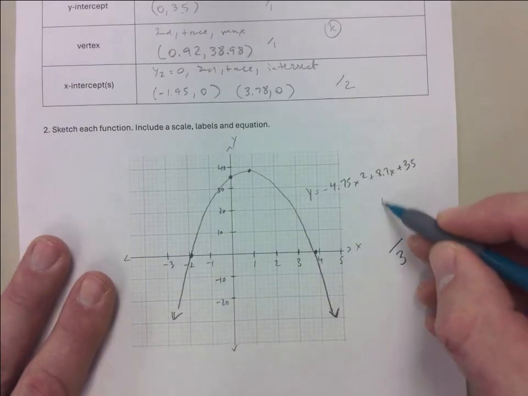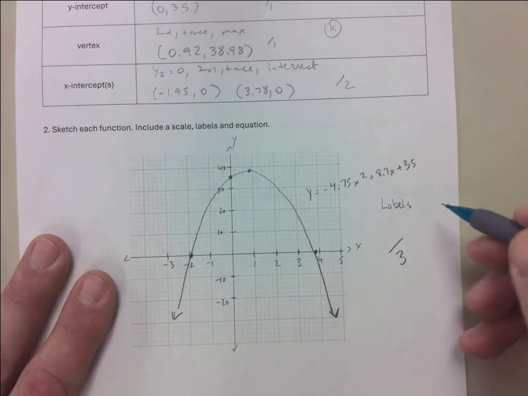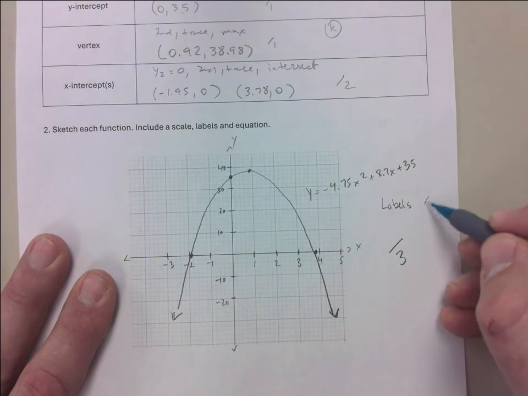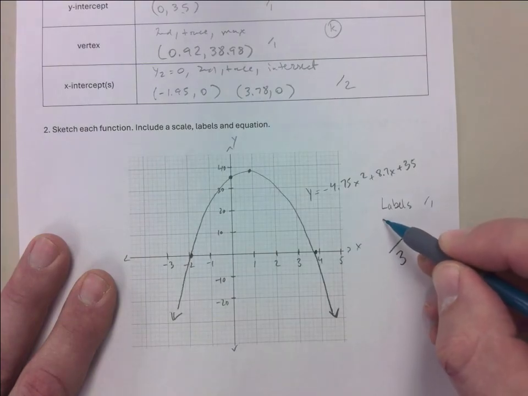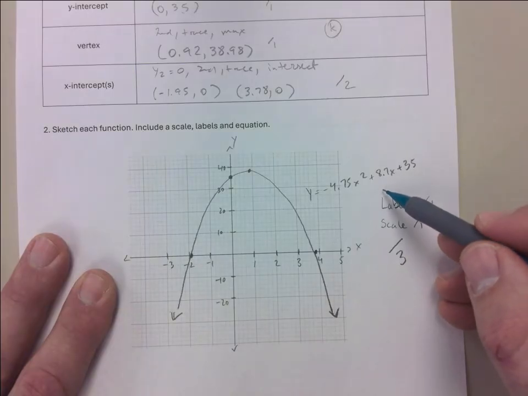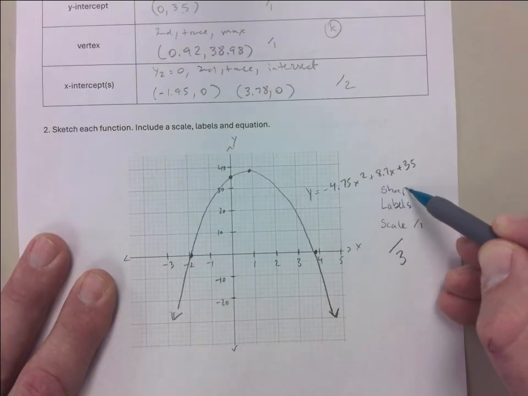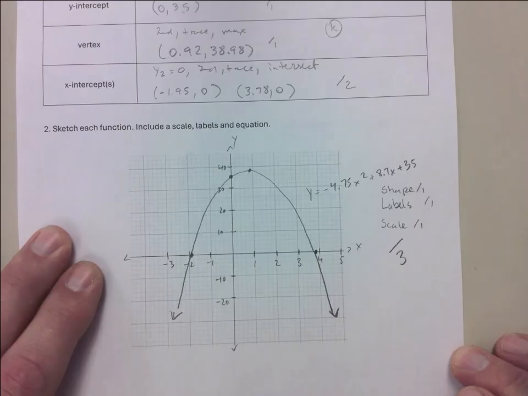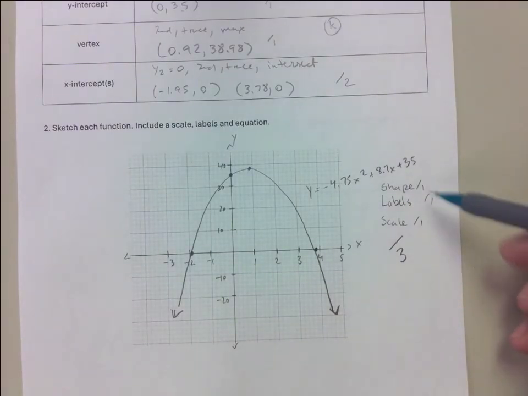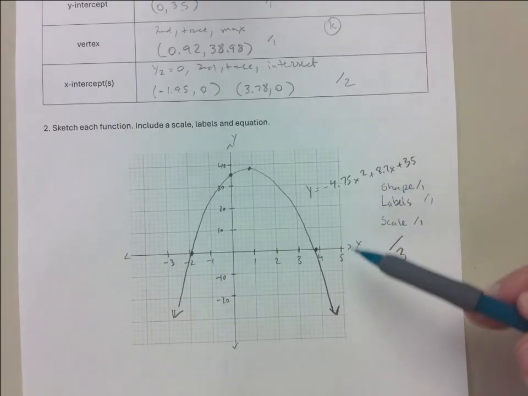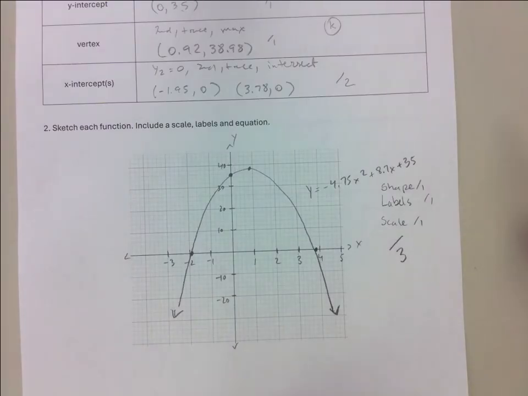So one would be the labels category, so meaning your x, your y, your equation. The other one would be your scale. Is it correct? Is it consistent? And the other one would be your shape. And by that I mean the points have to be where they belong. If they're not there, you lose a whole mark if anything is missing. If the equation is missing, I usually take half off. But if your scale is off, you technically lose a full mark.